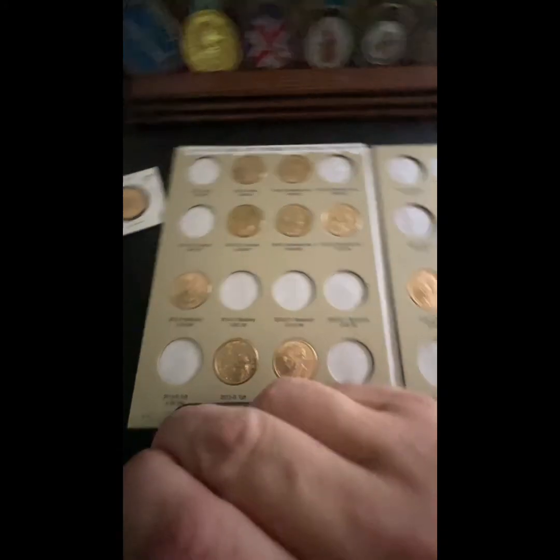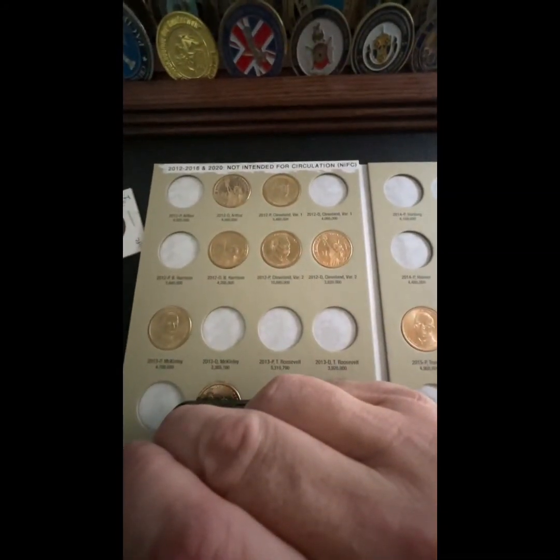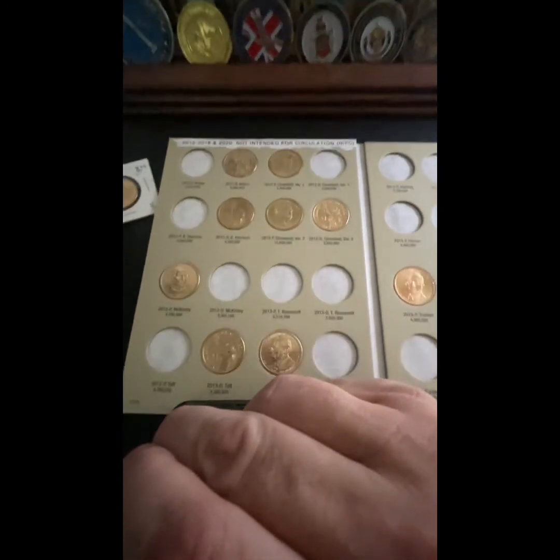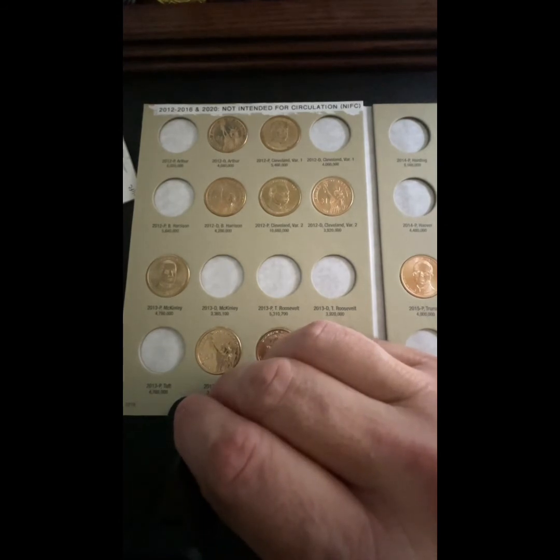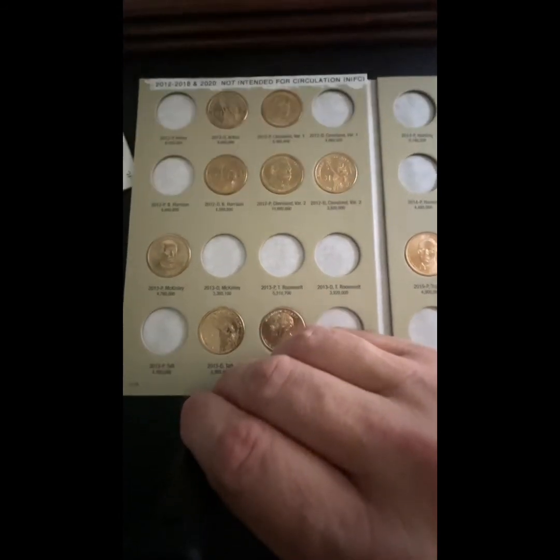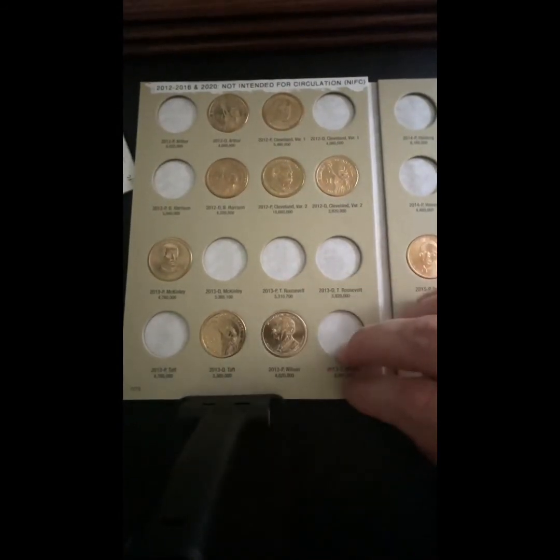So starting in 2012, the U.S. Mint stopped minting presidential dollars for circulation due to insufficient demand. Collector formats continued to be made after that time, however. Many different presidential dollars from multiple years are known with edge lettering incorrect or missing. Okay, so 2012 through 2016 and 2020 were considered NIFC, and they are not in circulation, so you would have to go to the coin shop to get these, or you get these through the mint.